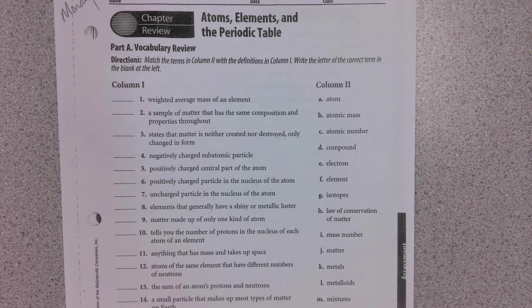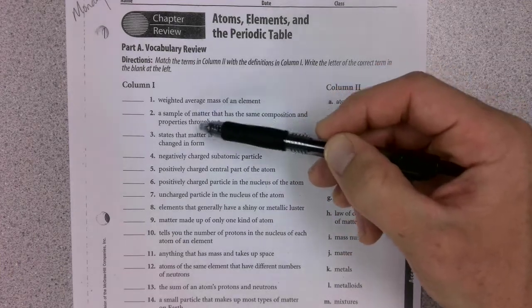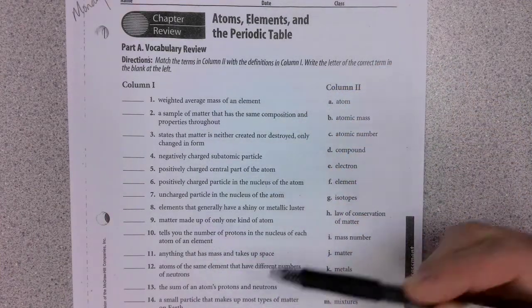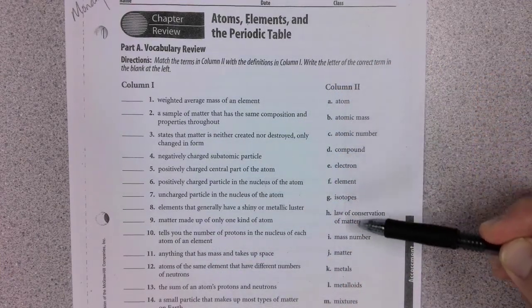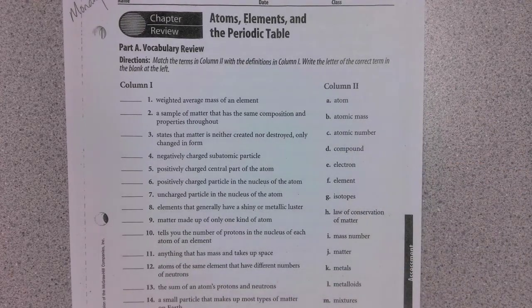Today's science class allows us to review everything that we've learned in our chapter study of atoms, elements, and the periodic table. You can see that in the first page that we have, page 33, the first part A is a vocabulary review, which has in column 1 all of the definitions that are described, and in column 2 the matching vocabulary terms. We're going to take each of these letters and match them correctly with their definitions.